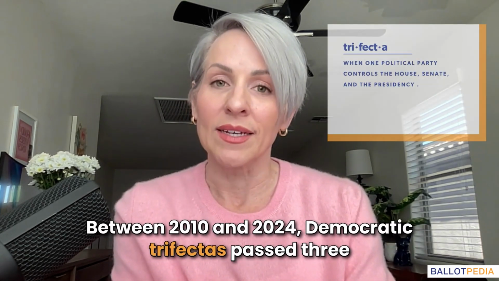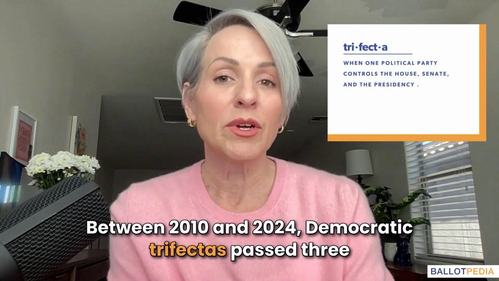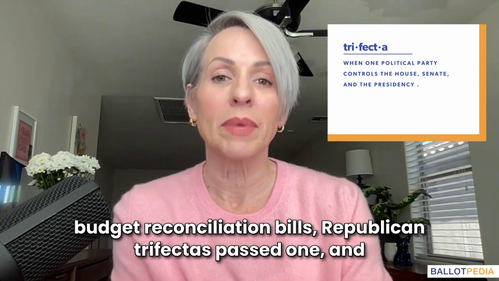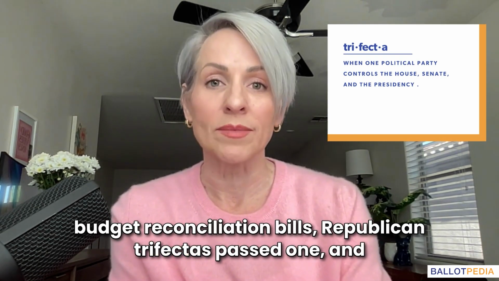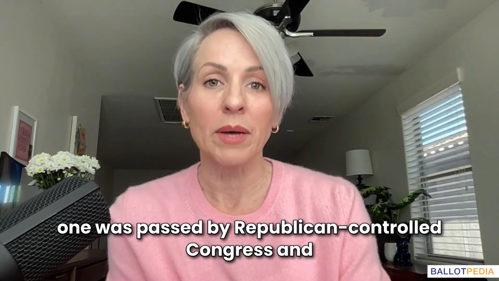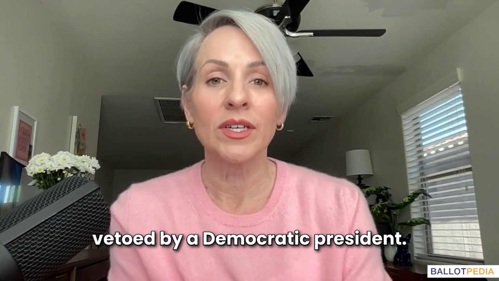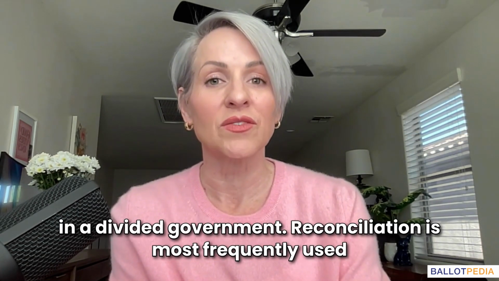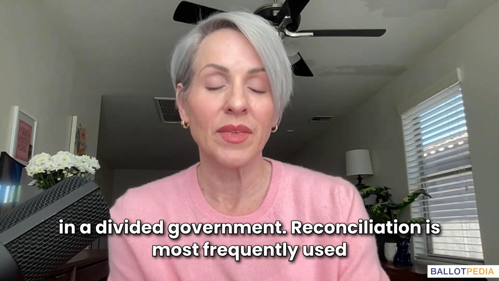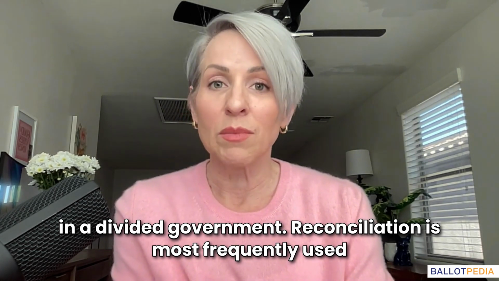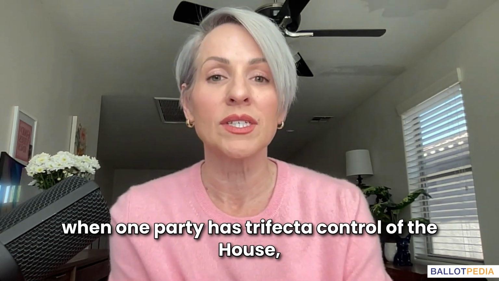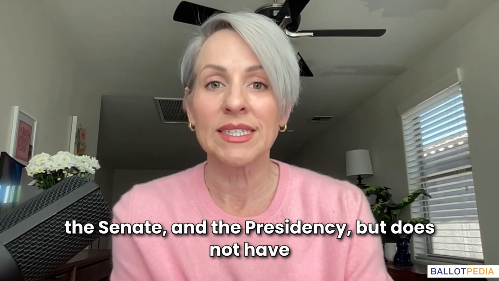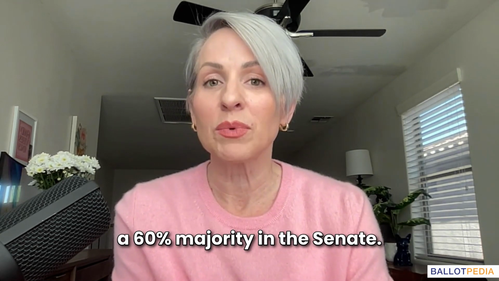Between 2010 and 2024, Democratic trifectas passed 3 budget reconciliation bills. Republican trifectas passed 1, and 1 was passed by a Republican-controlled Congress and vetoed by a Democratic president in a divided government. Reconciliation is most frequently used when one party has trifecta control of the House, the Senate, and the presidency, but does not have a 60% majority in the Senate.